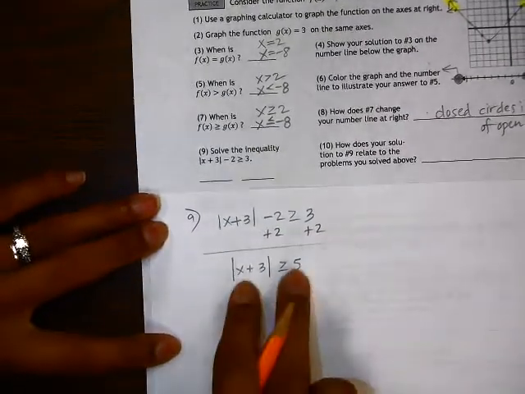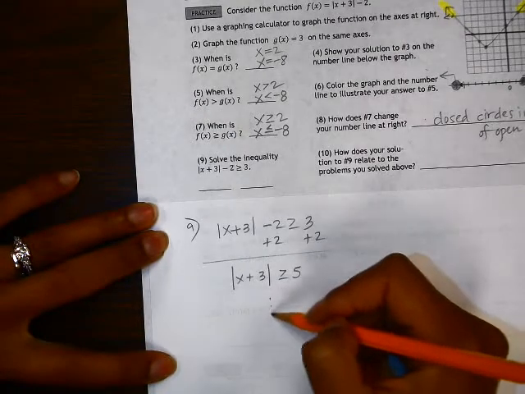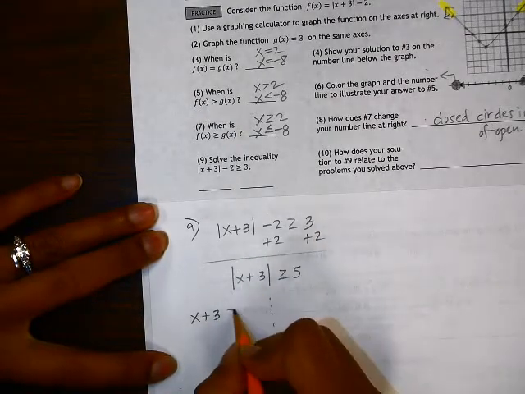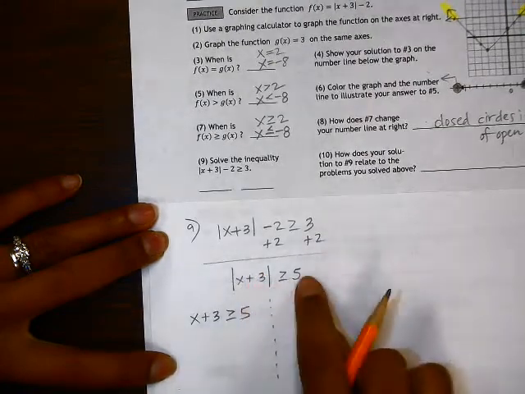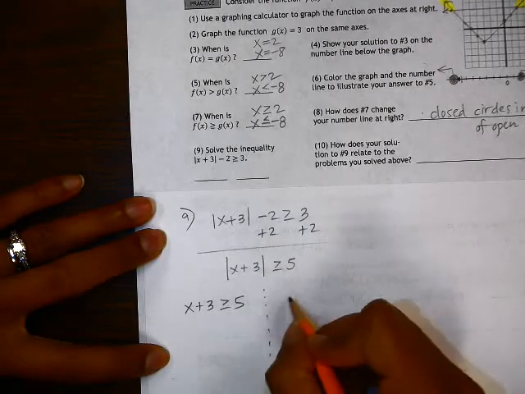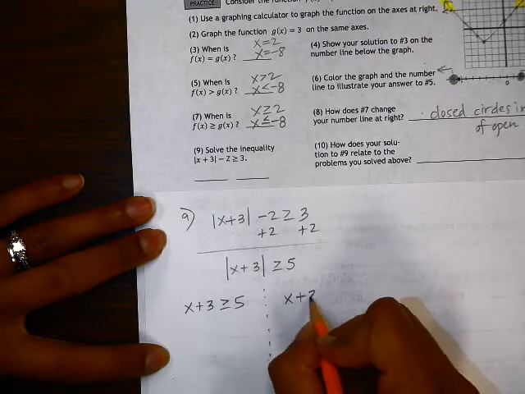Okay, we're then going to take that and split it into 2 inequalities. The first inequality, we need to drop the absolute value sign and rewrite it exactly the same way it appears, just without the absolute value. The second inequality, we're going to rewrite the left side.